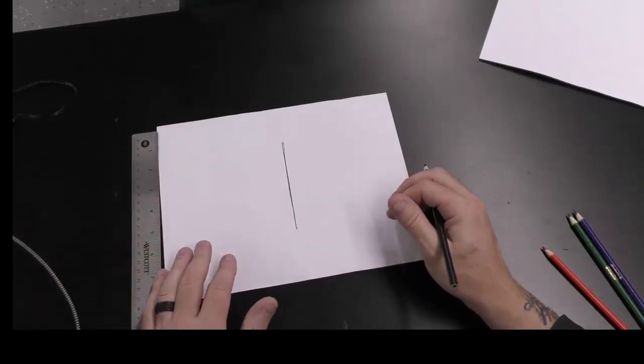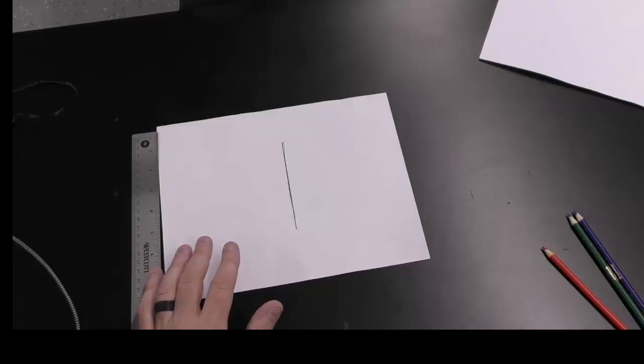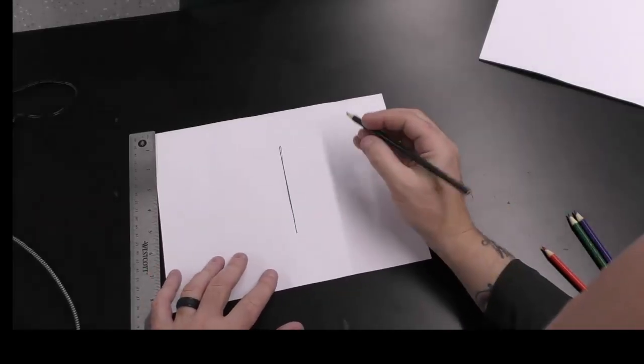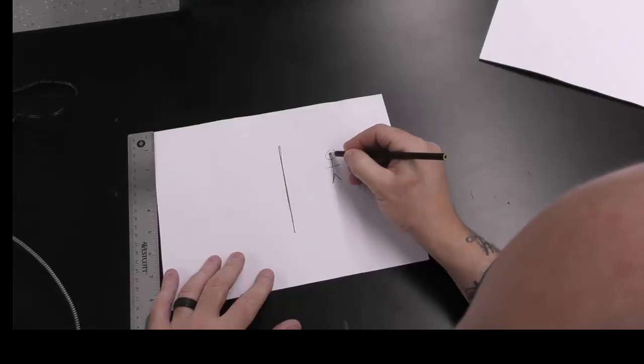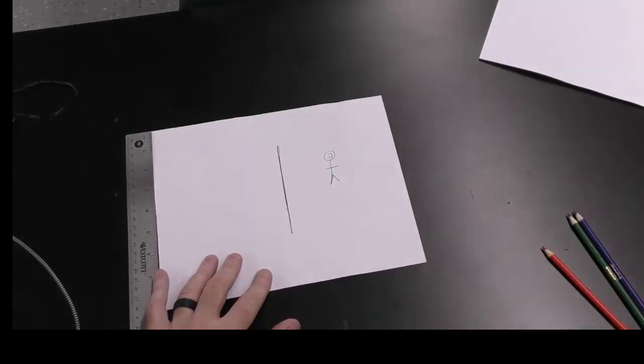What can your object be? I mean, anything you want, right? You could draw a person, you could draw an arrow, you could draw a candle. I don't really care. I'm just going to draw a little person here. There we go. Stick figure. They're doing physics, so of course they're going to be happy.